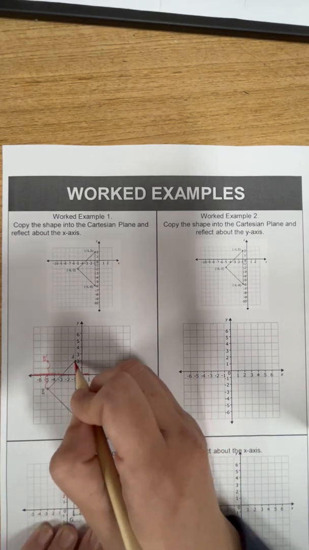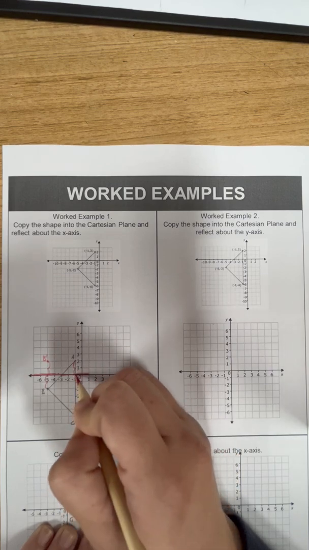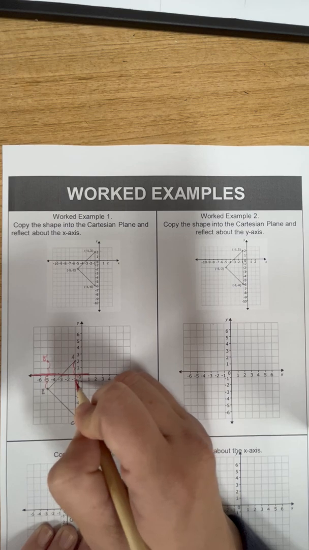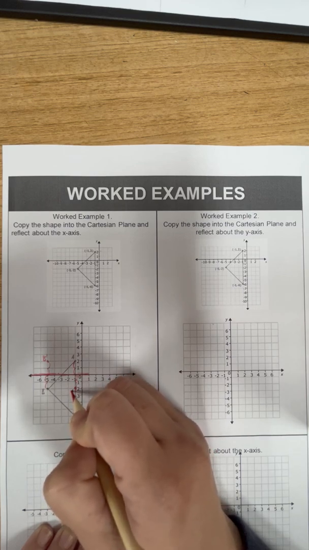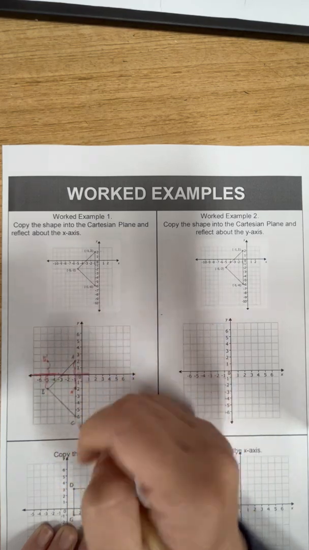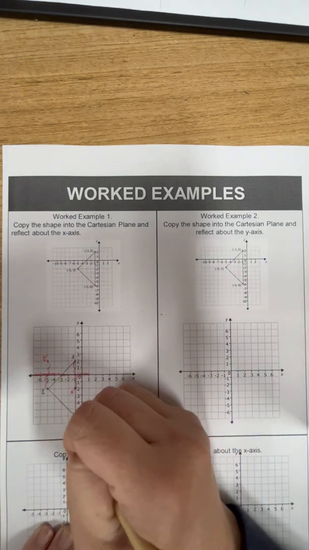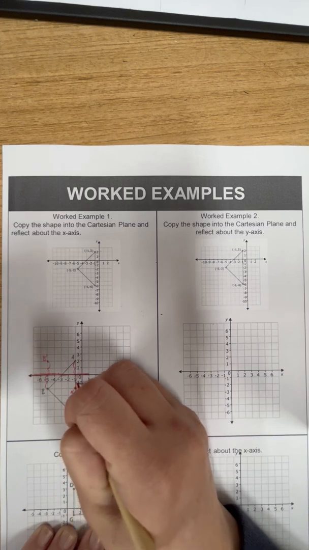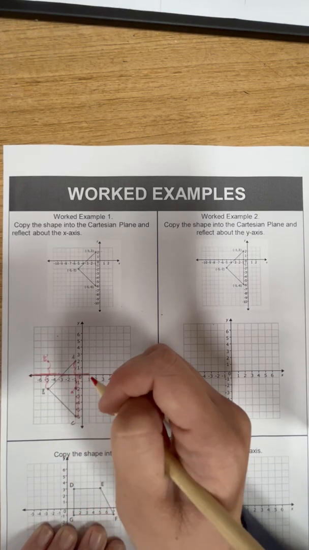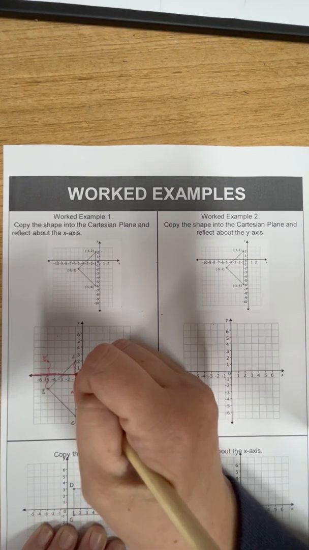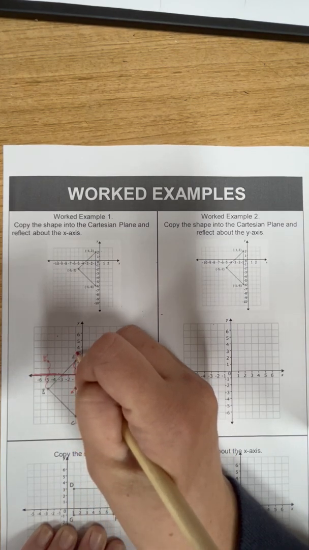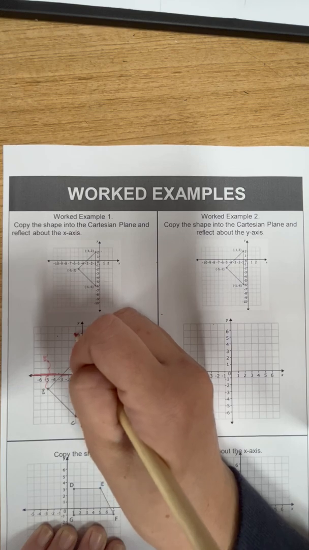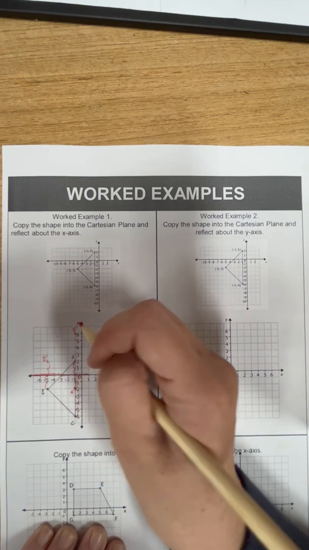Same thing for A. How many units does it take to get to the line of reflection? 1, 2. We go the same distance out the other side. So 1, 2. And that will be labelled as A dash. And then our last one is C. How many units does it take to get to the line of reflection? 1, 2, 3, 4, 5, 6. So I need to go 6 out the other side as well. So 1, 2, 3, 4, 5, 6. And we label that C dash.